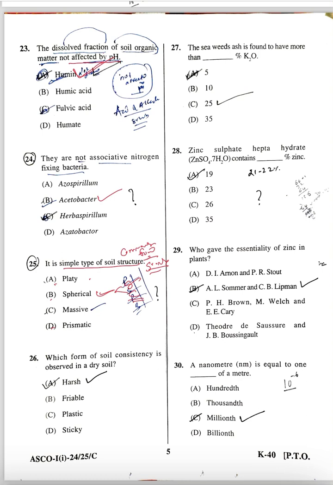So then next, which form of soil consistency is observed in dry soil? Basically there are two types of soil, dry soil and moist soil. In moist soil the soil consistency depends upon the friability, plasticity, and stickiness. And here the question is which form of soil consistency is observed in dry soil, that is hard. So the hard condition will be the answer.